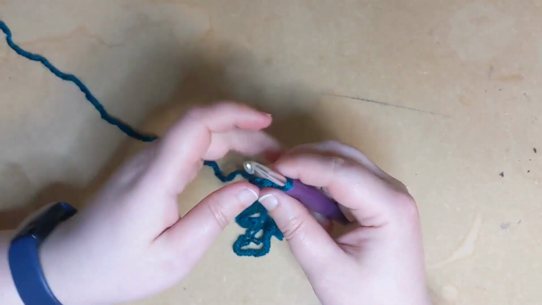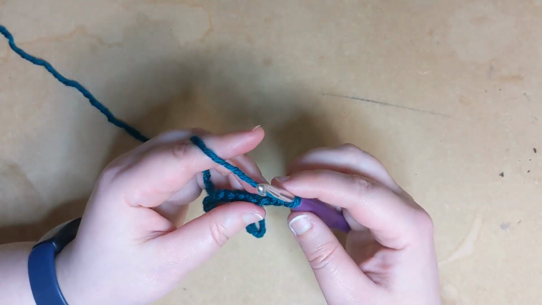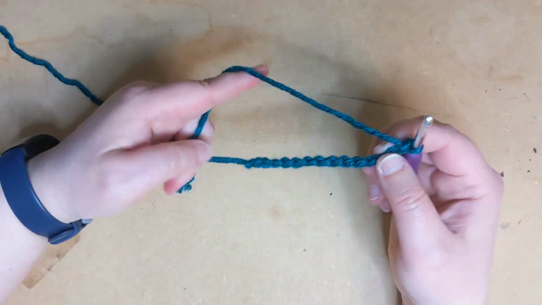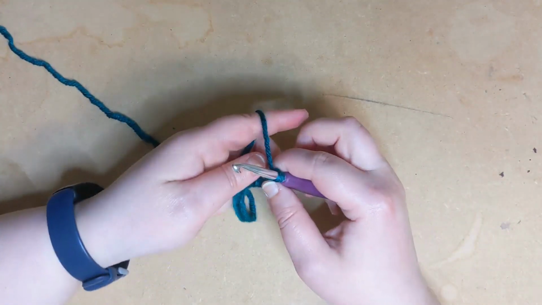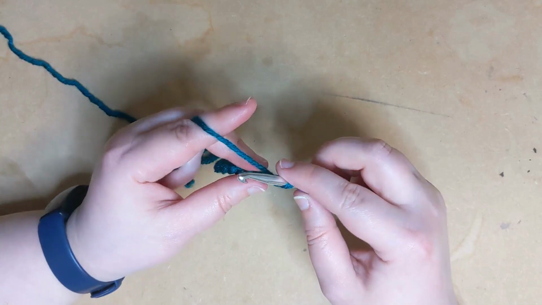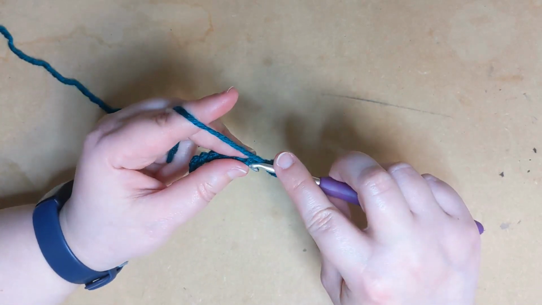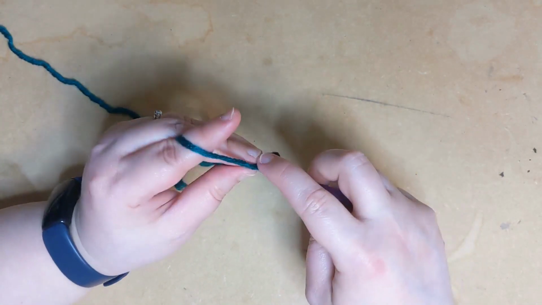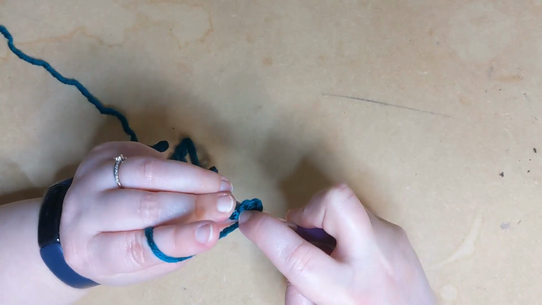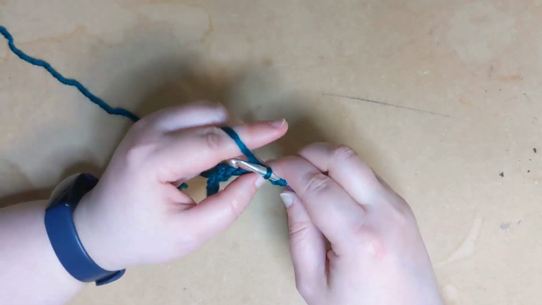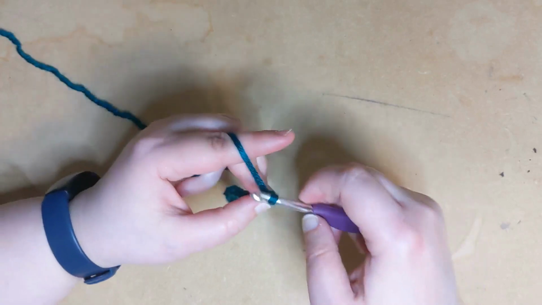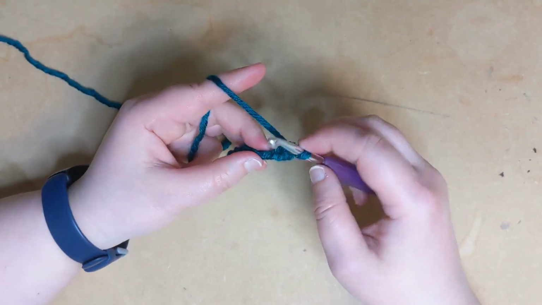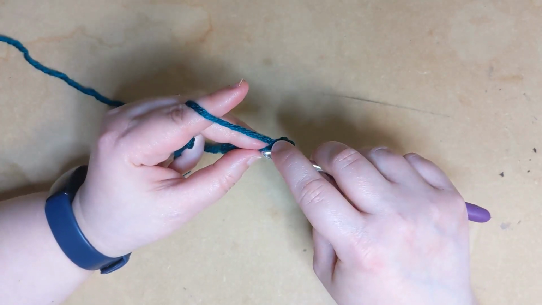So, the basics is you start with a chain. That's what this little thing is. And then what you do is you stick your hook in a loop, pull up a loop, and then pull through two. This is a single crochet, which is the most basic stitch.